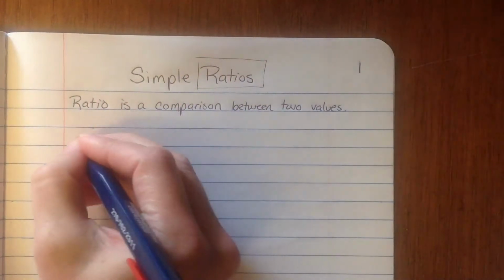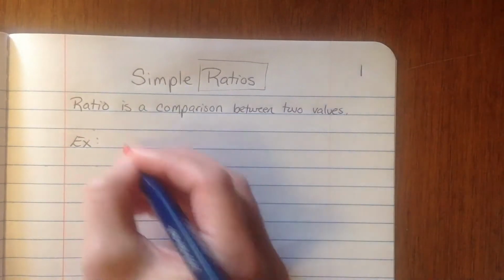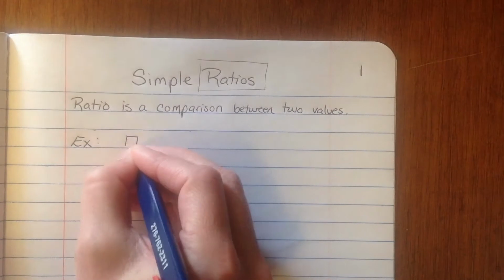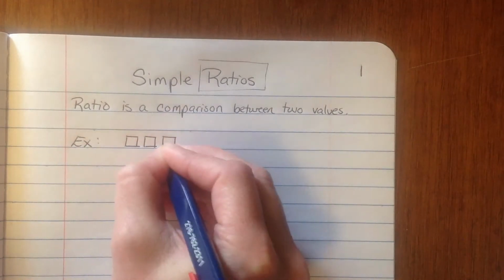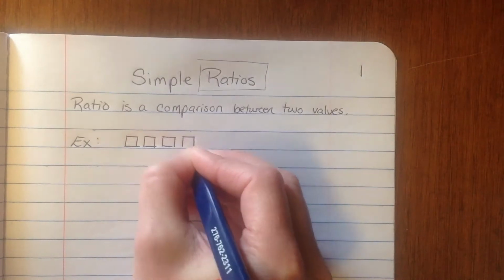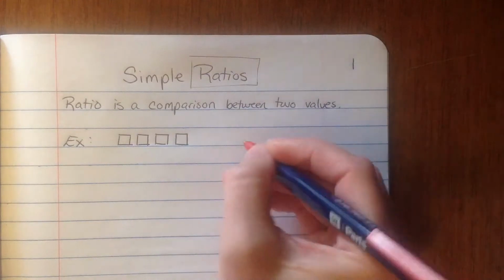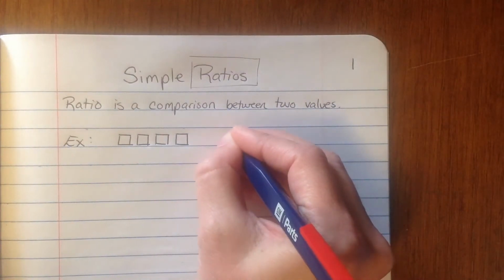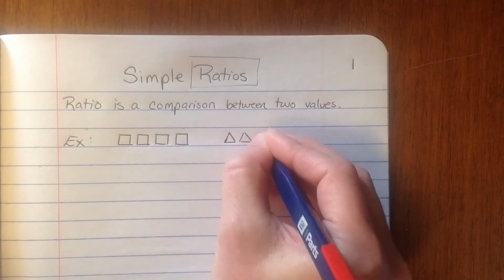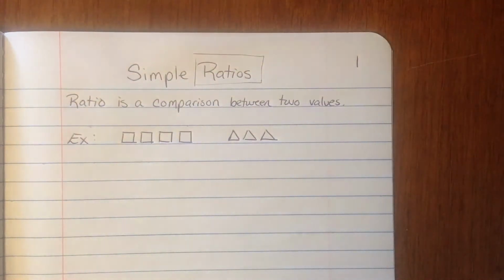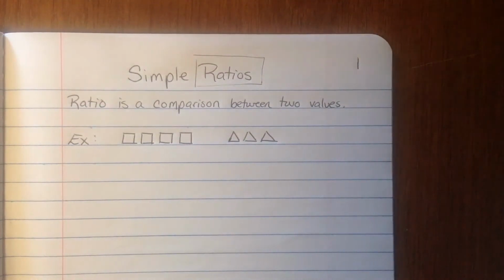So let's just jump right into a first example. I'm going to draw a quick little picture here. So let's draw 1, 2, 3, 4 squares. So just draw 4 little squares on your paper. And then we're also going to draw right beside that 3 triangles. So copy down 3 triangles on your paper. They don't have to be very elaborate, just as long as these have 4 sides and these have 3 sides.